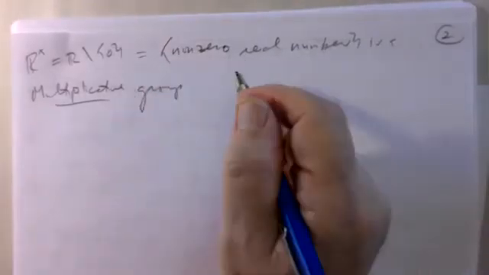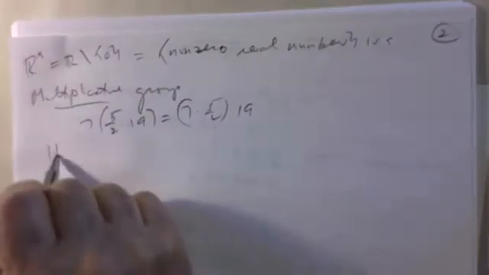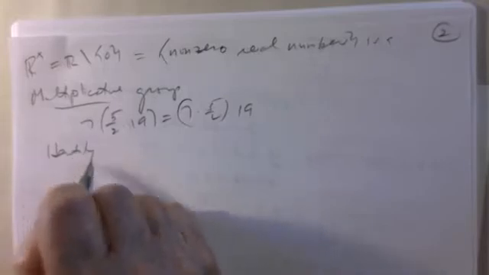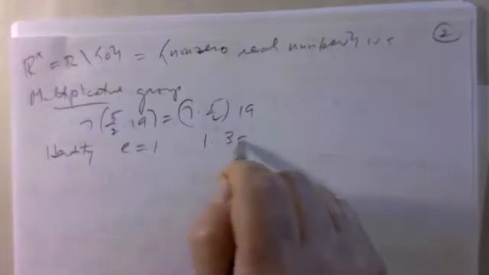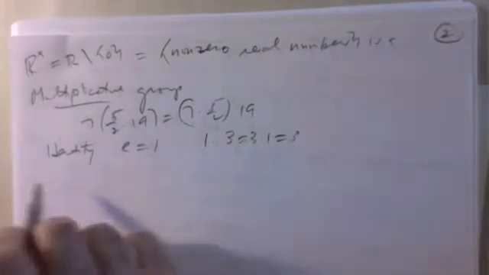because you can multiply, and they teach you that 7 times 5/2 times 19 is the same as 7 times 5/2 times 19. That's associativity. The identity element is just the number 1. 1 times 3 and 3 times 1 equals 3.